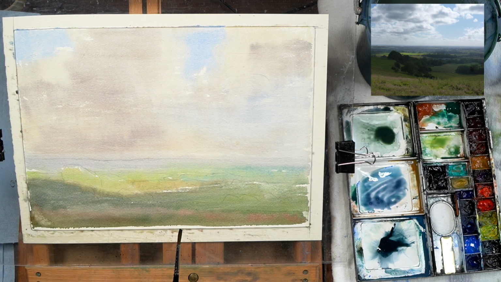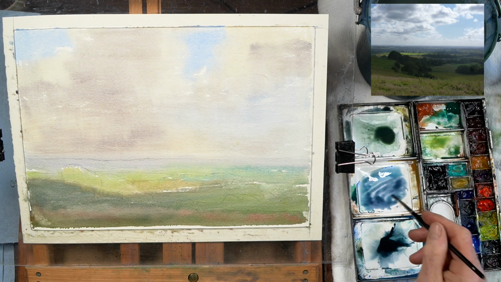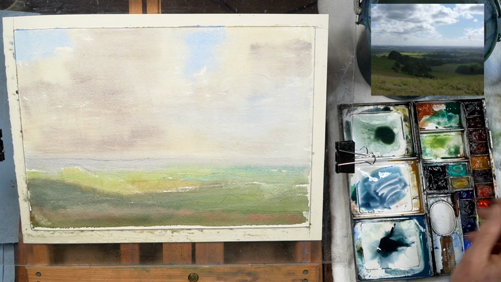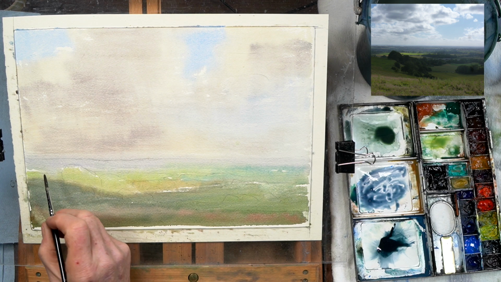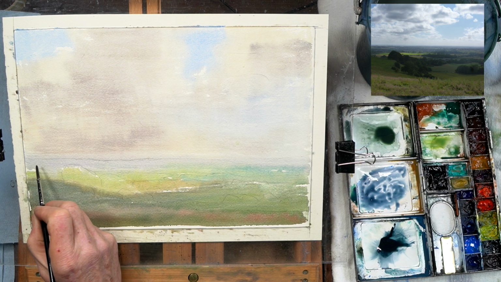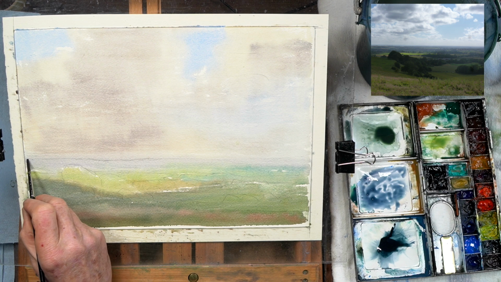Okay, so I'm going to run with that one, and I'm going to use this mix, a little bit more of the red over there so we can use the whole area. And I'm just going to quite simply come in with a very thin line of color.